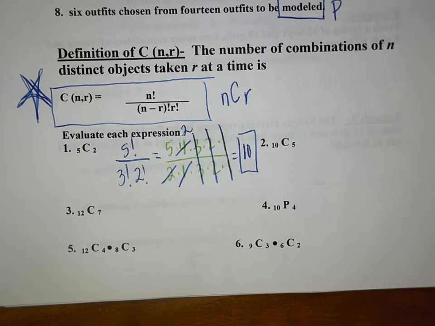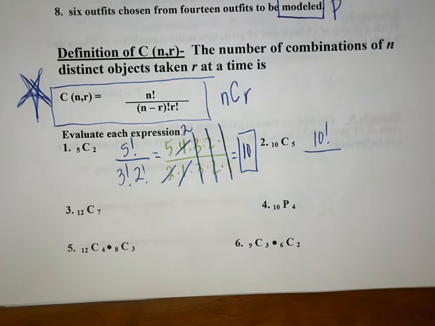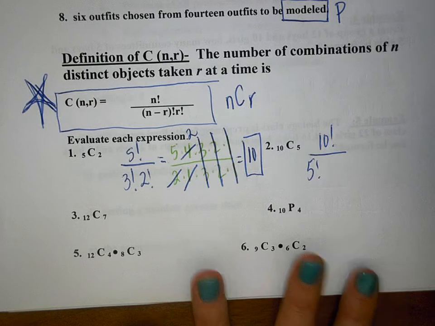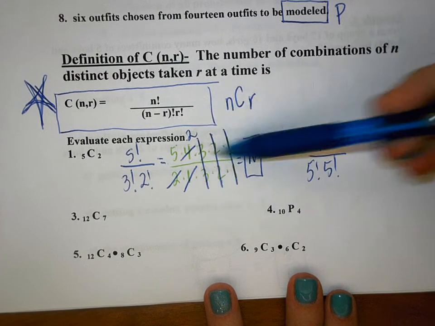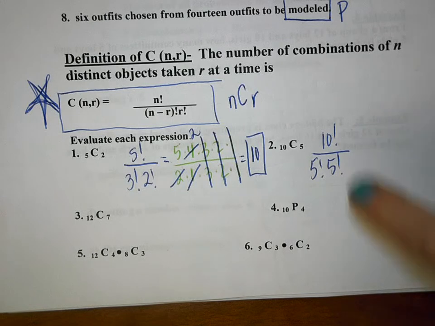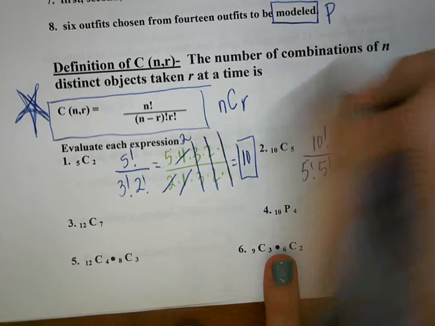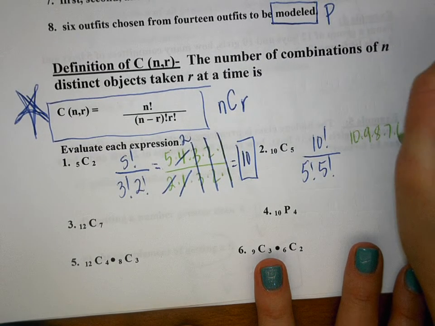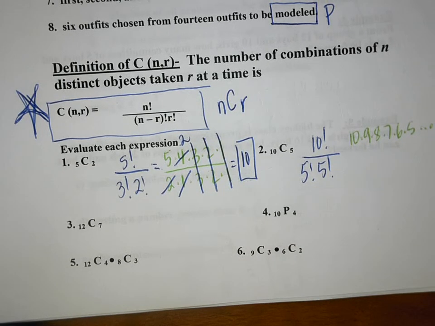Okay, so this next one. What number is going to go on the top on number 2? 10. 10 factorial divided by 10 minus 5 is 5 factorial, and then you have another 5 factorial. Did we see how all of these canceled out because they matched? So on the top, I know they're going to start matching at 5. So I write it out as 10 times 9 times 8 times 7 times 6 times 5, and then I just do dot dot dot to remember that 5 is going down 4, 3, 2, 1.